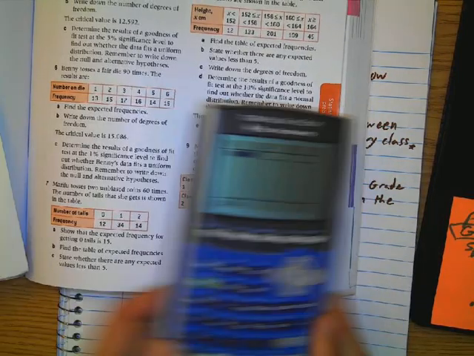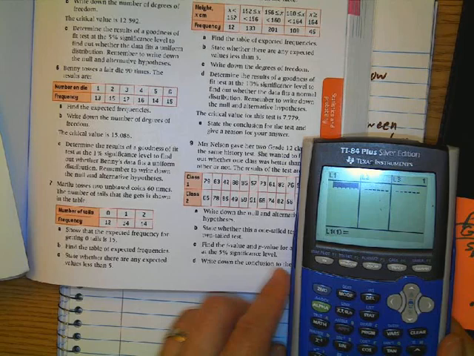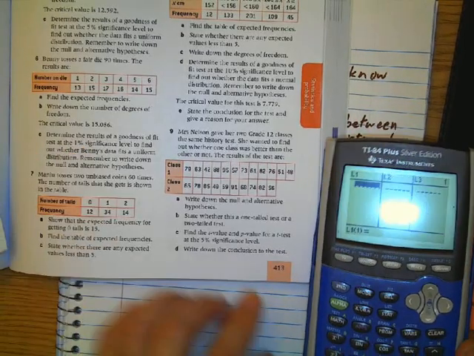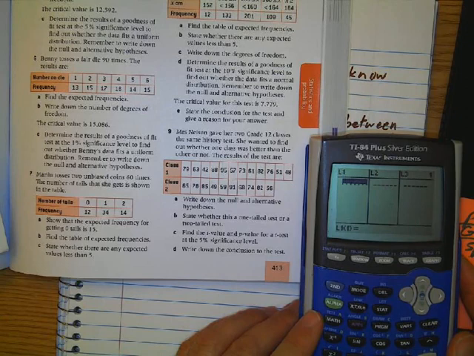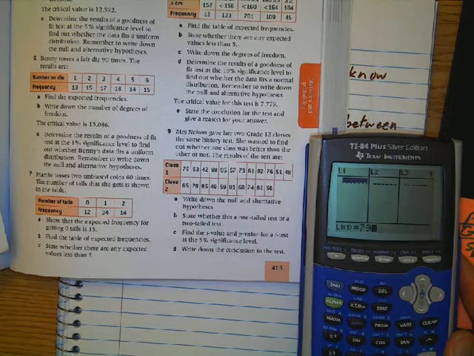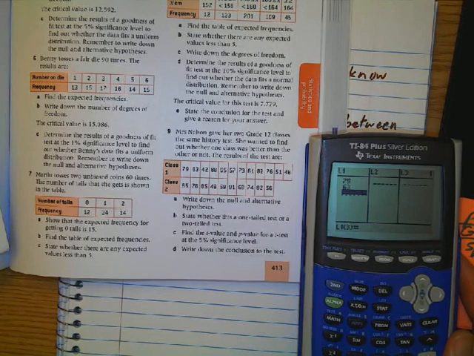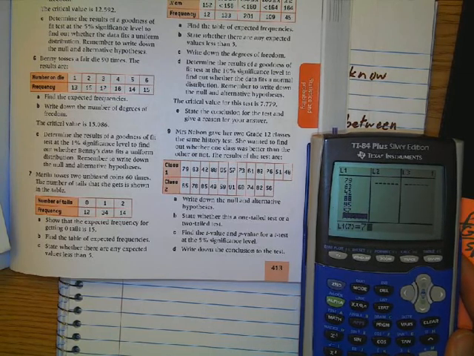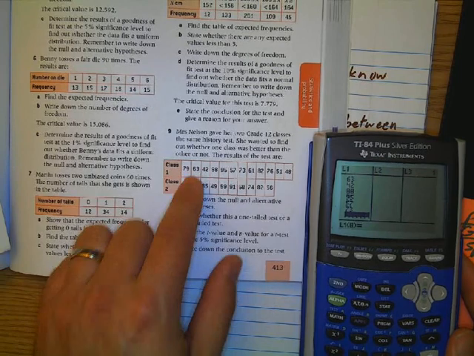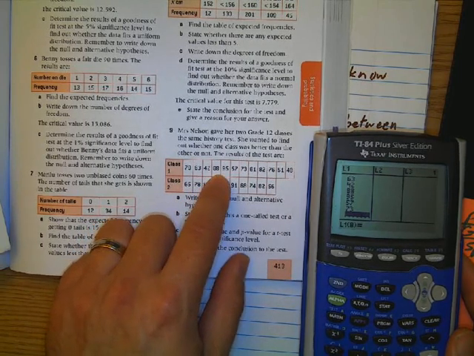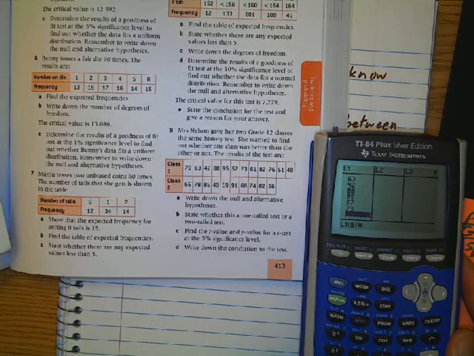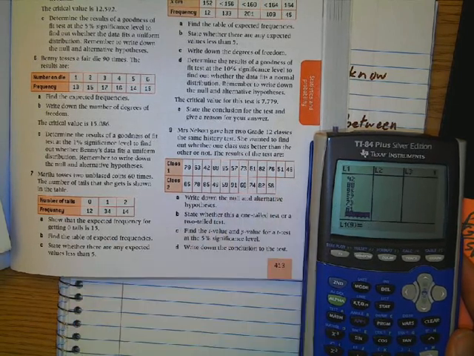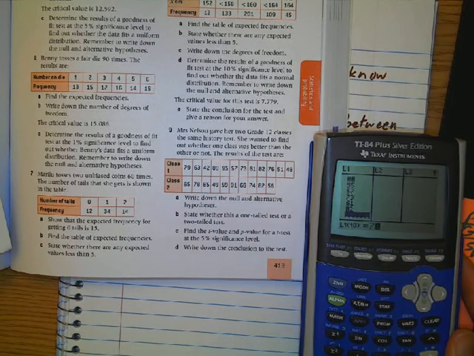Okay, so the data that's in the book here is 79, enter, 63, enter, 42, enter, 88, 95, 57, 73, 61, 82, 76, 51, 48.